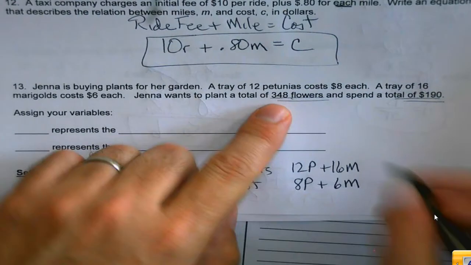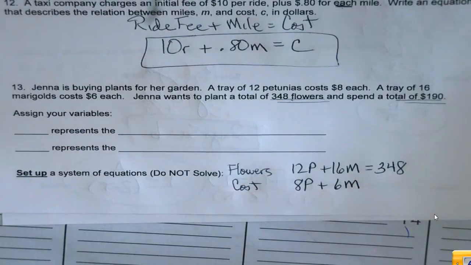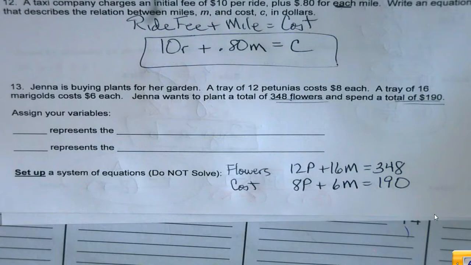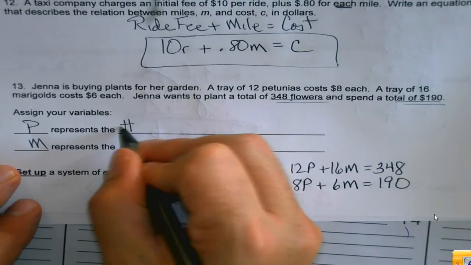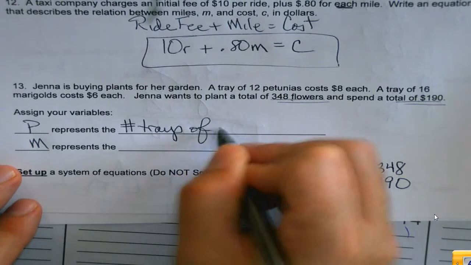Jenna wants to plant 348 flowers and spend a total of $190. So I ended up with my 2 equations, my system. And this time for my variables, my P and my M, it'd be the number of trays of petunias.